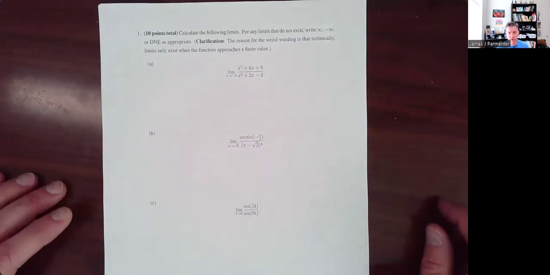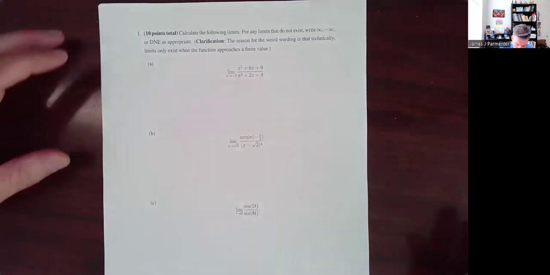Hey, 21A students, here is me going over McDonough's practice final. I'll try to go over it the best I can and make any sort of observations or comments as we see here. Let's take a look.